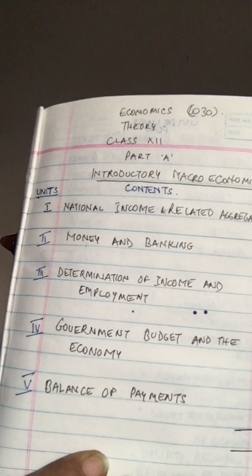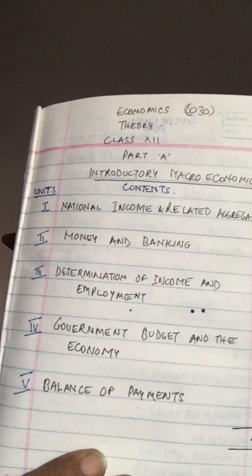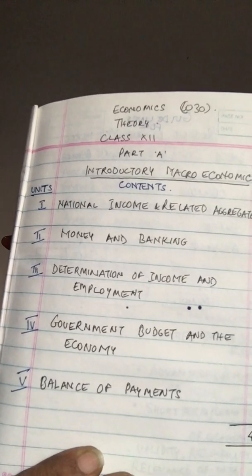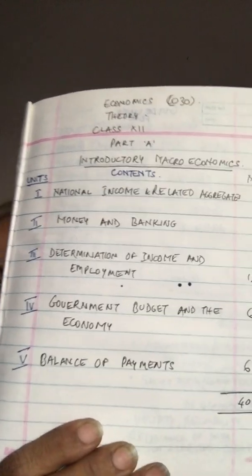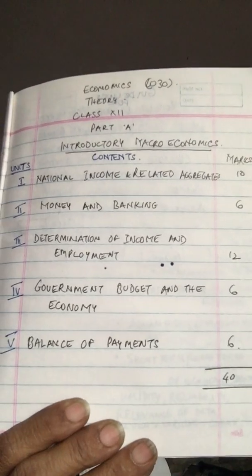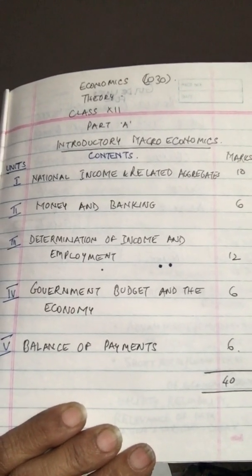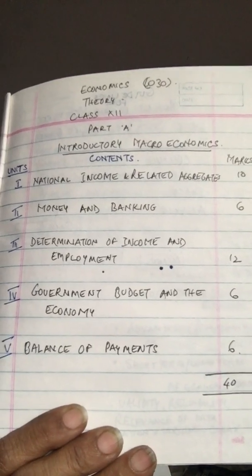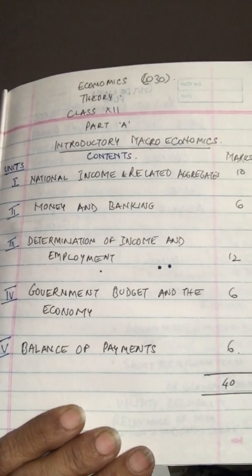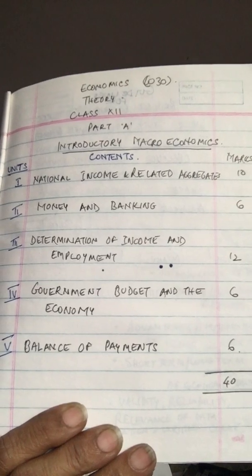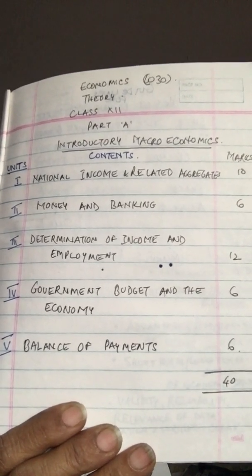Not with individual income, but with national income. Not with individual prices, but we talk about price levels here. Not with individual outputs or certain products, but with the national output. That's what Professor K. Boulding had to say about it.